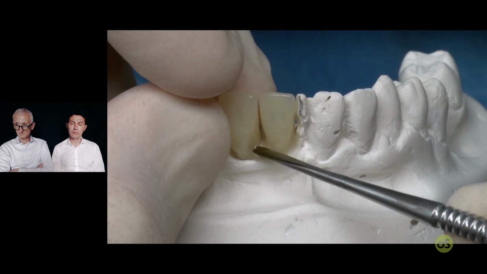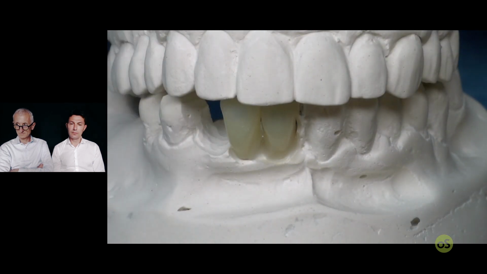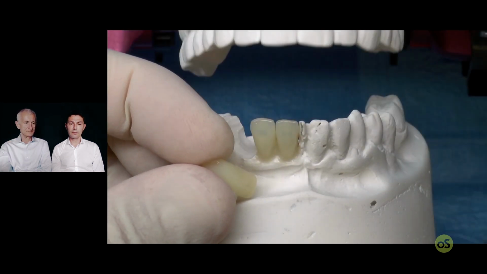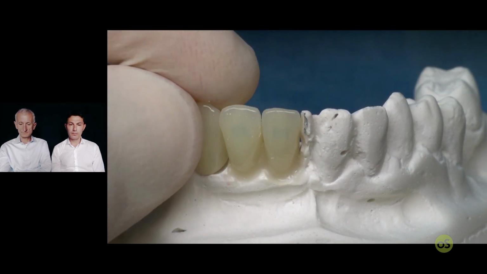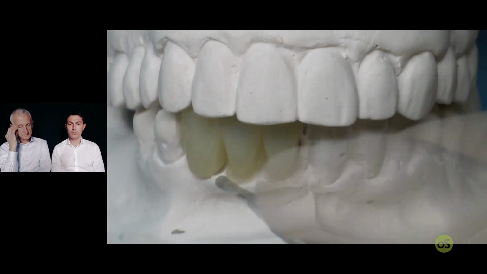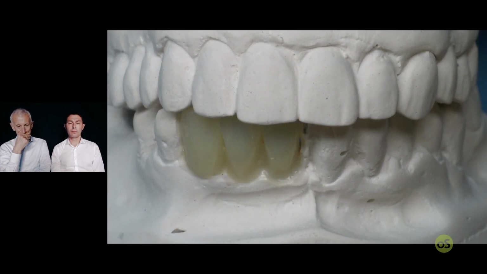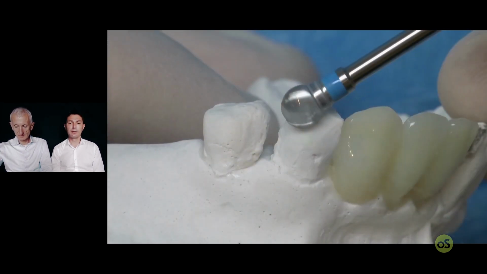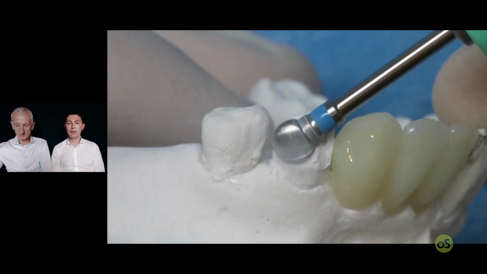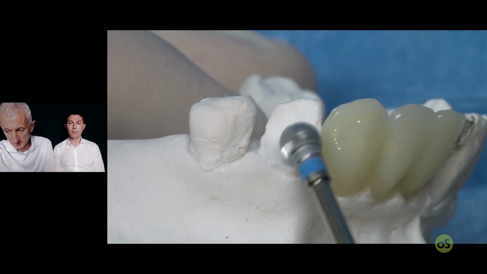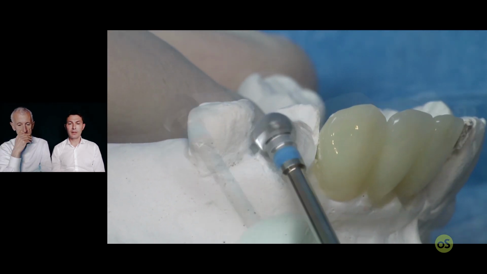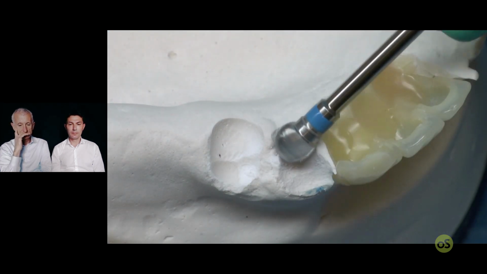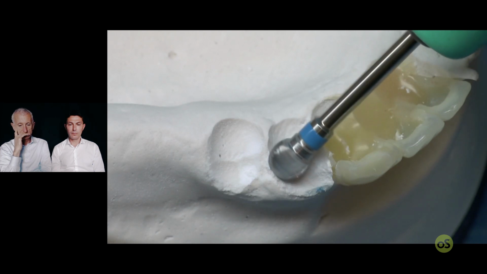Now, the other lower incisor and the cuspid. The inclination more or less is the same as the other side of the mouth, and it's time to remove the posterior teeth, first and second premolar, with a round bar.